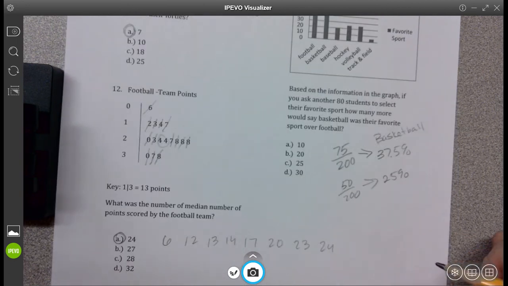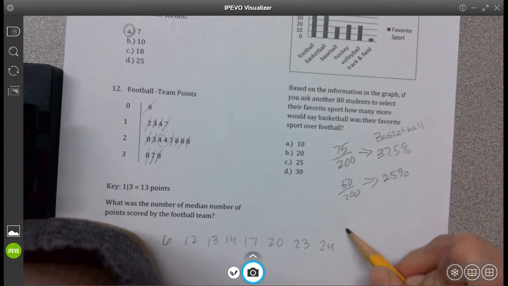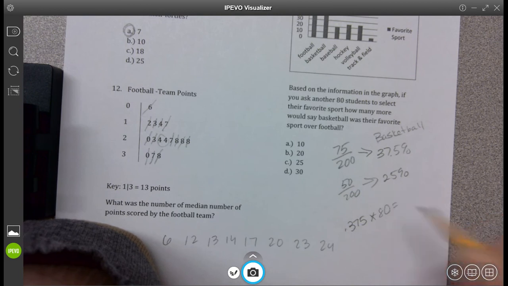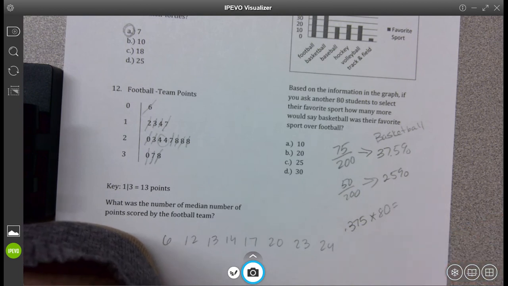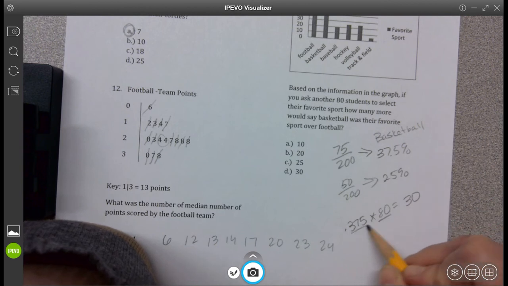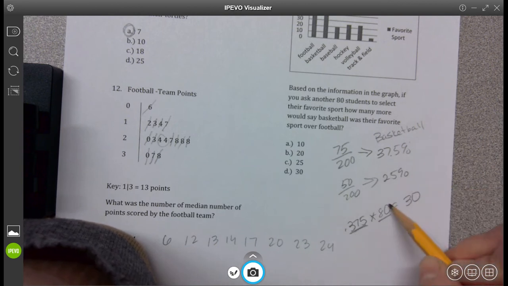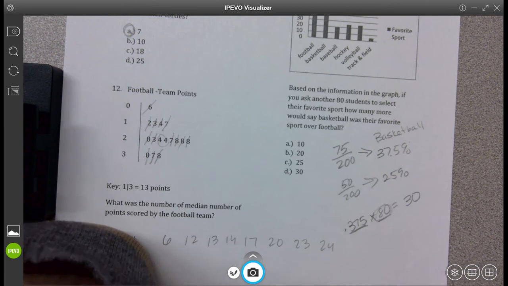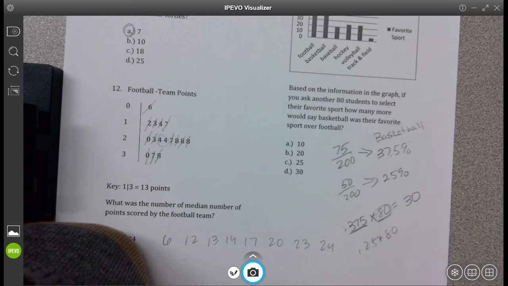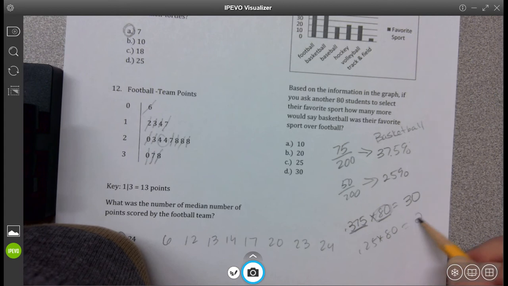Okay. Now, if you ask 80 students, 0.375 times 80 equals 30 students from the next 80. So if 37.5% of students liked basketball, then that's the best guess out of the next 80 students, would be about 30. And then of the next 80 students, 25% should like football. That'd be 20. So that means that there'd be 10 more basketball.